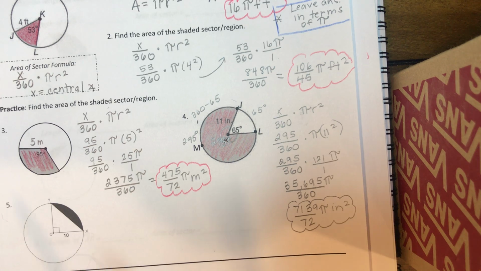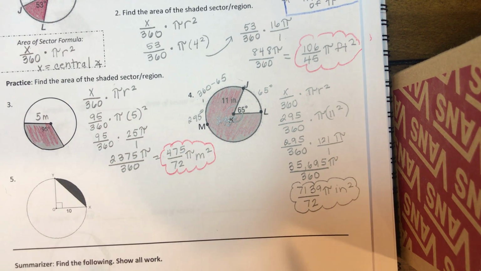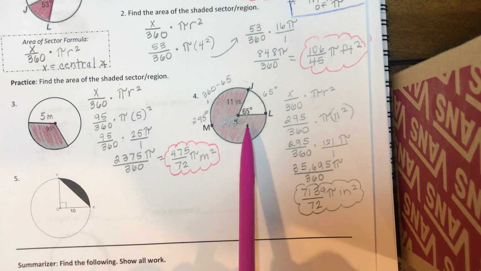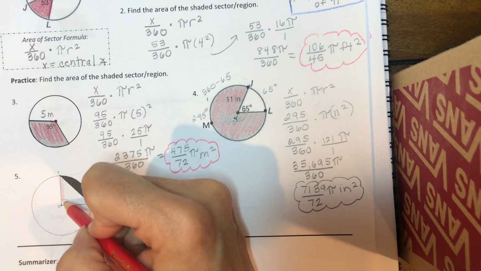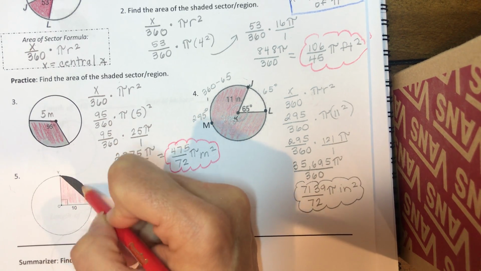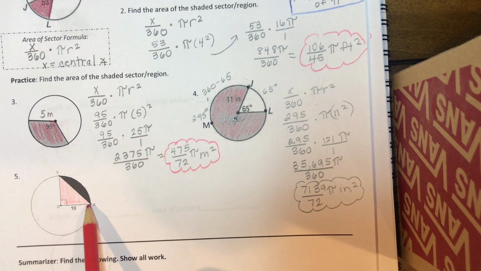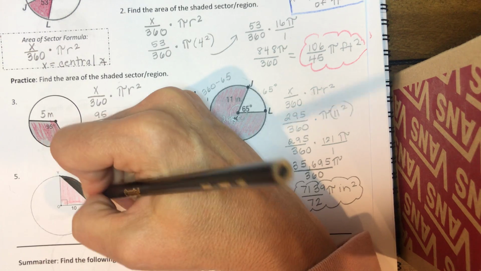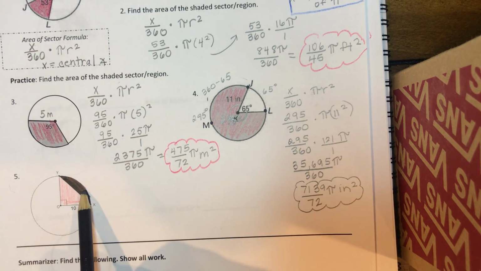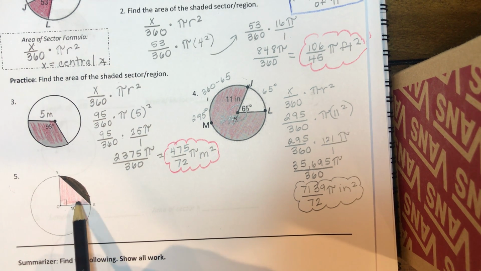Now, let's take a look at number 5. So number 5 is completely different than 3 and 4. Number 5, if it were a normal problem, we would want to know this slice of pizza. But that is not the shaded part. The shaded part is the black piece up here. That's the area that I want to figure out, just the black area, not where I've shaded the red. But if you notice where I shaded the red, that's a triangle. So we have to do something a little bit different here. This is going to take us a couple of steps to do number 5.